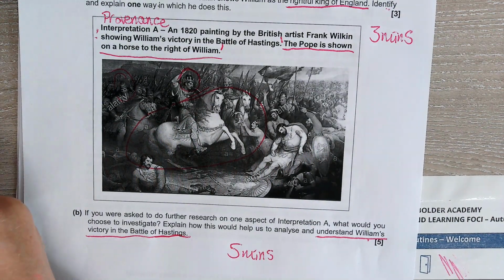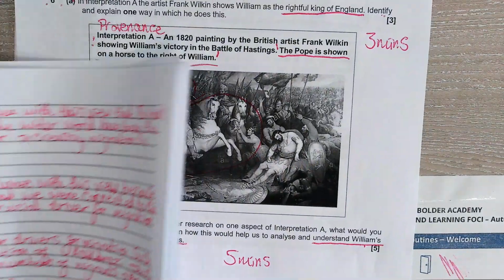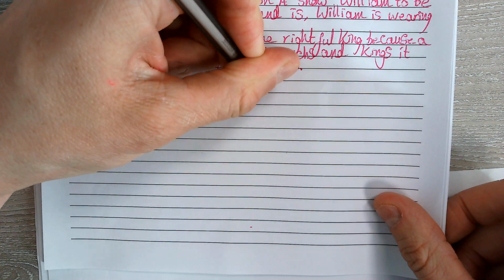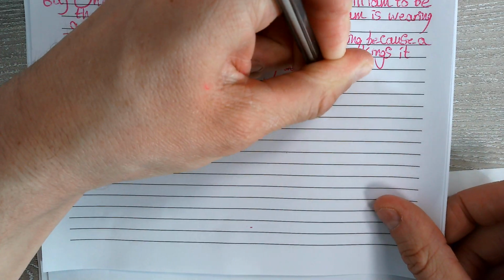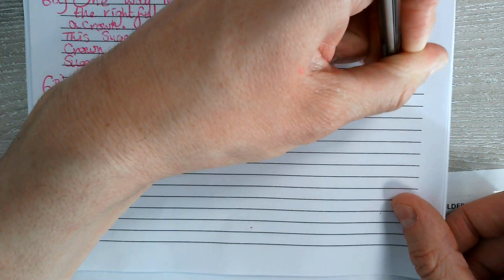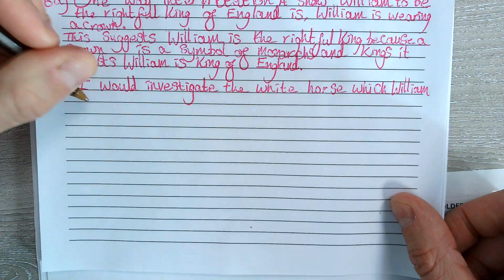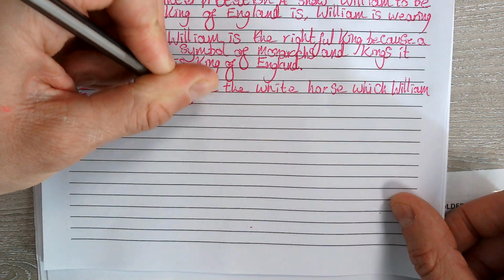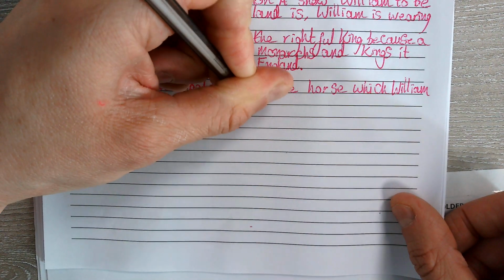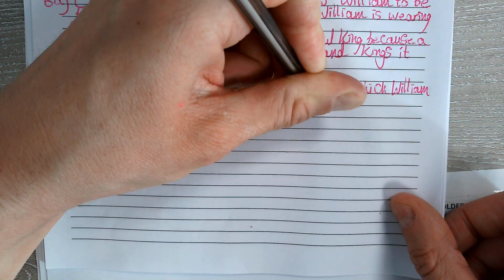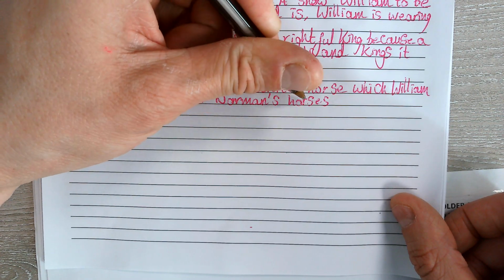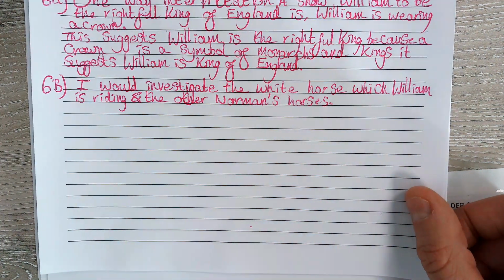I think you're too old for this, but there was a catchphrase in the 90s. Ray Walkin used to say what you see. Well, I'm just going to say what I see, okay? So I would investigate the white horse which William is riding, and the other Normans' horses. Remember, apostrophe for Normans, because the horses belong to the Normans. Normans in this sentence grammatically are possessive over the horses. Full stop. That is it. Don't need to say much.